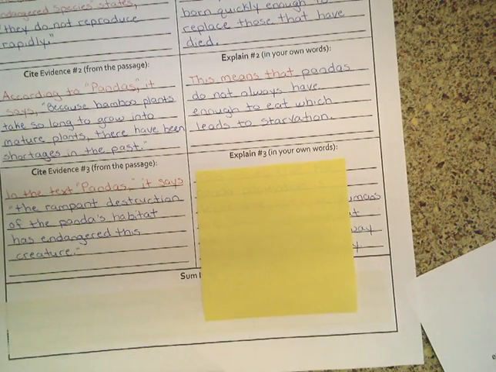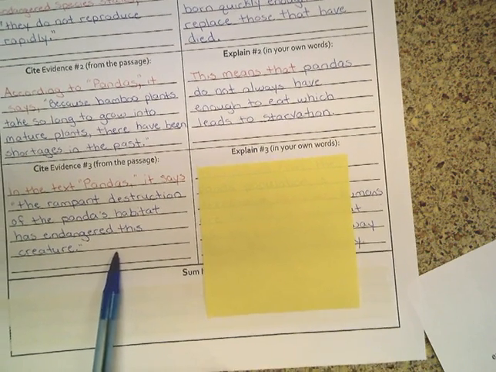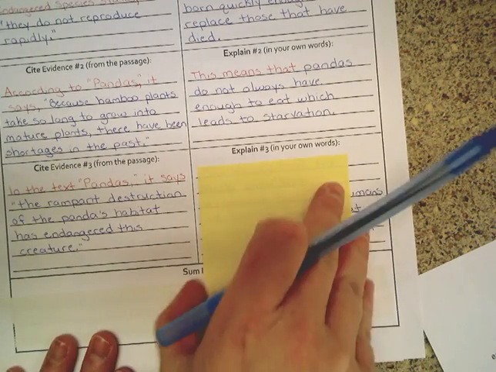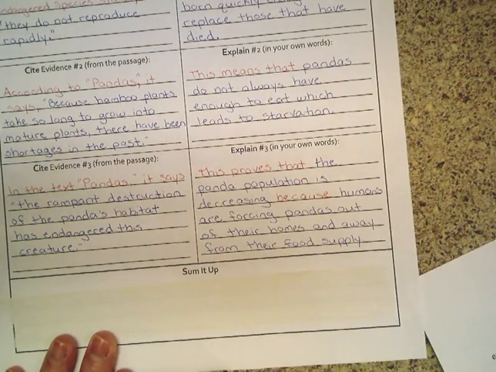All right, and I'm ready for my third explanation. Again, I'm not going to repeat what this says. I'm not going to give more evidence from the article. I'm going to explain how does this prove that the panda population is decreasing. I'm going to start with my sentence starter.